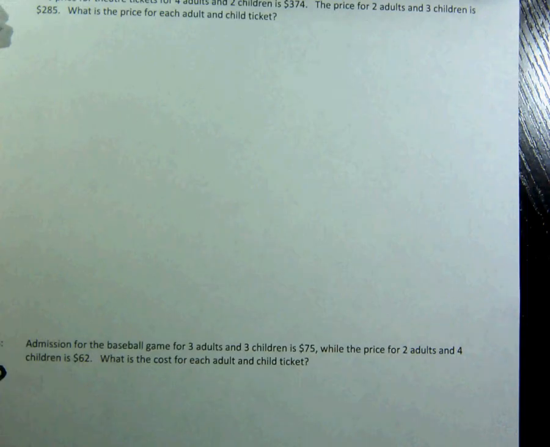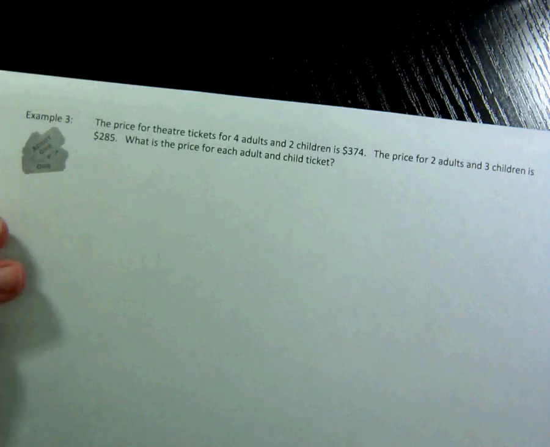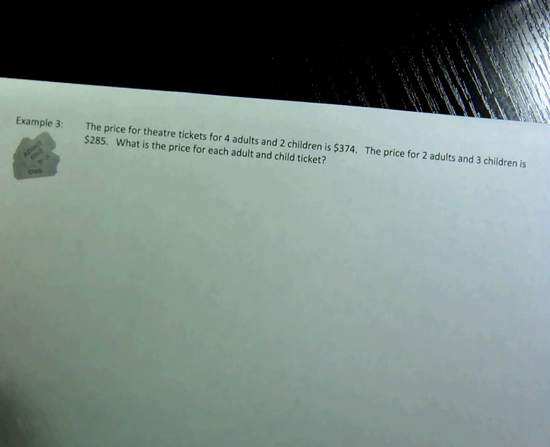Alright, moving right along to example 3. These are pretty common elimination questions. You might have seen them. If you're recently out of high school, you might have seen questions like this. They're very popular.